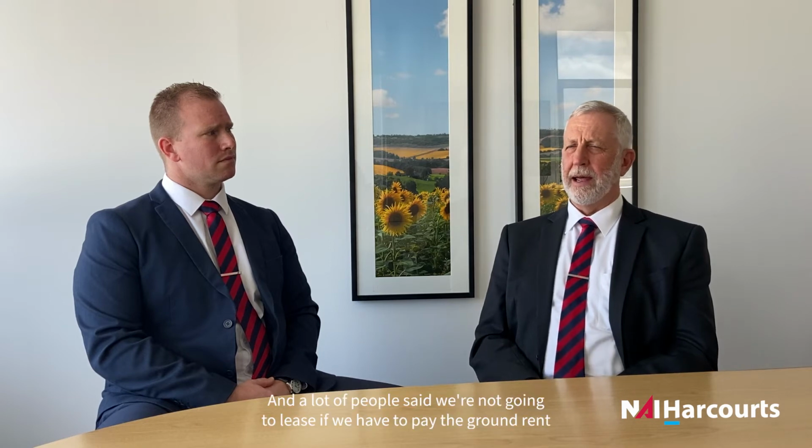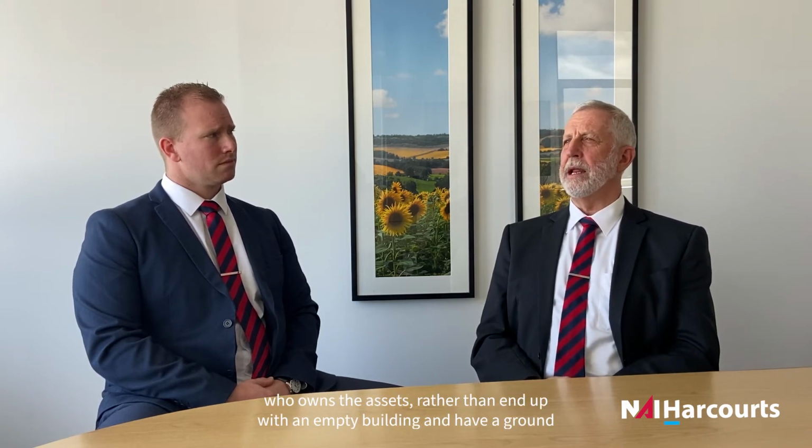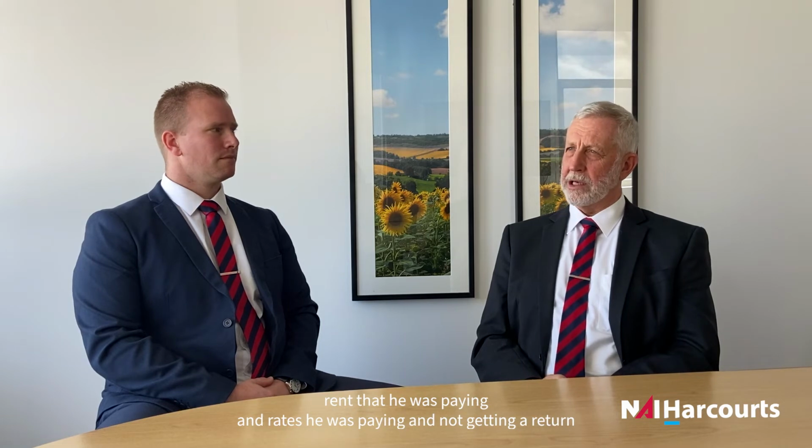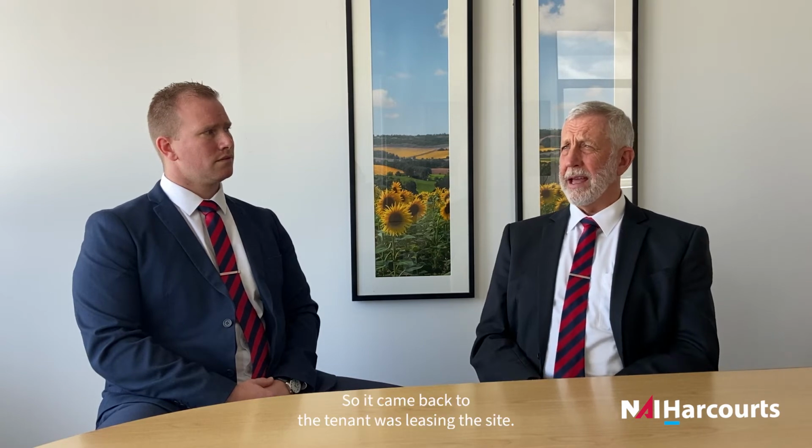That disappeared in 2008 with the GFC. And a lot of people said, we're not going to lease if we have to pay the ground rent. The owner of the leasehold, who owns the assets, rather than end up with an empty building and a ground rent that he was paying and rates that he was paying and not getting a return, wiped out charging the tenant the ground rent. So it came back to the tenant was leasing the site.